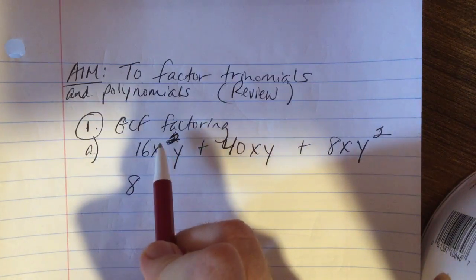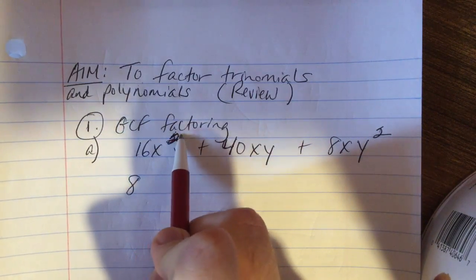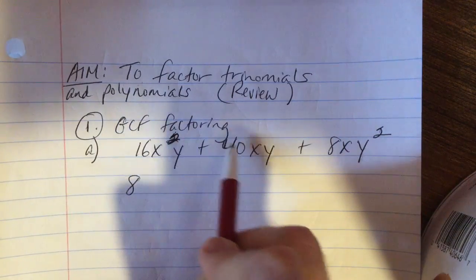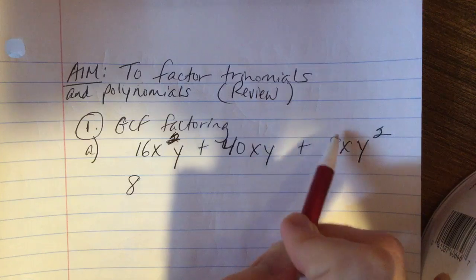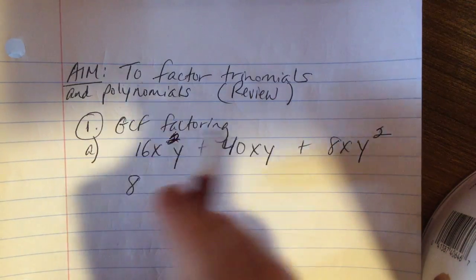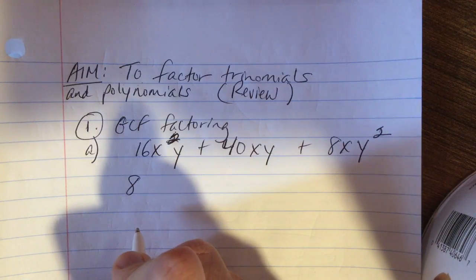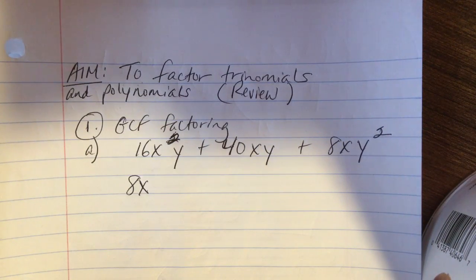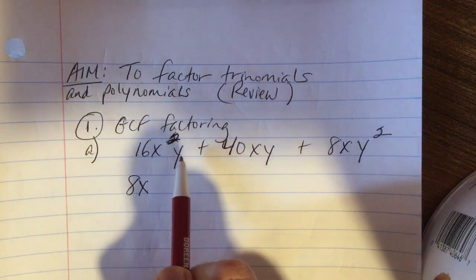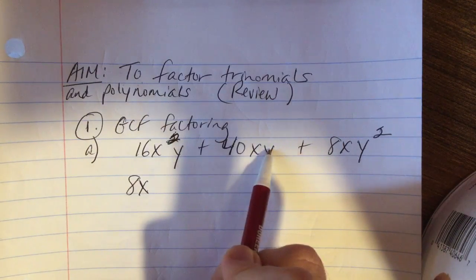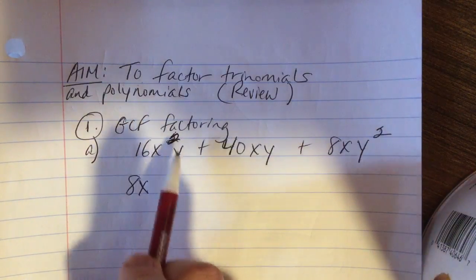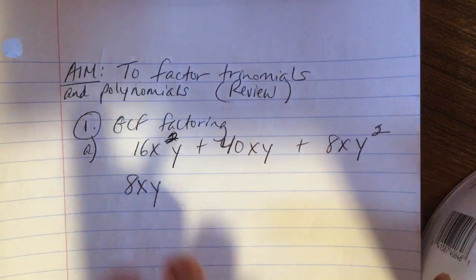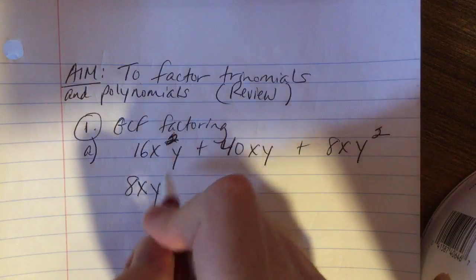And then we're going to consider the powers of x. Over here we have x squared, over here we have x to the first power, and over here we have x to the first power. So we could divide out the lower power of x, which would be the x to the first power. And then look at our y powers. We have y, and y squared. So we could divide out the lowest power of y, which is y to the first power. Open parentheses.